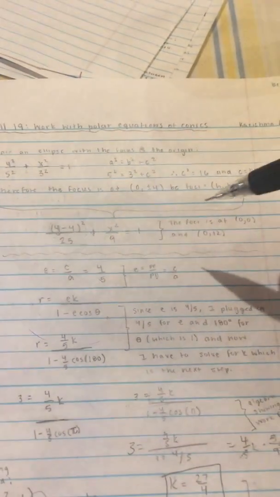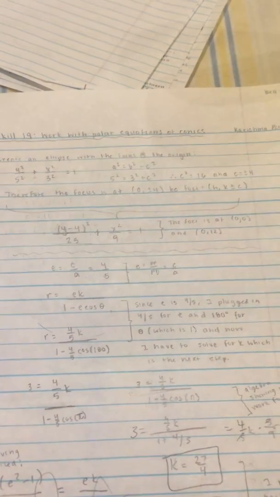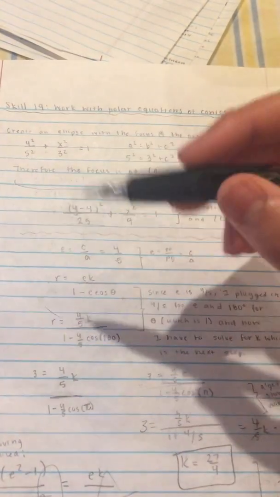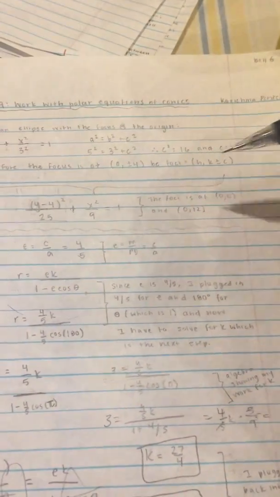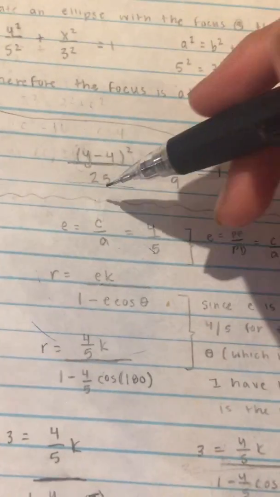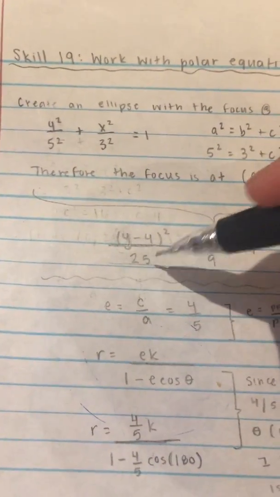And the formula you'd use for this type of problem is a squared equals b squared plus c squared, where my c squared value equals 16, and therefore c equals plus or minus 4. Therefore, the focus is at 0 comma plus or minus 4, because it's shifted that much. This is all to help me derive my original equation of (y minus 4) squared over 25 plus x squared over 9 equals 1. And again, this 25 and 9 comes from 5 squared and 3 squared.